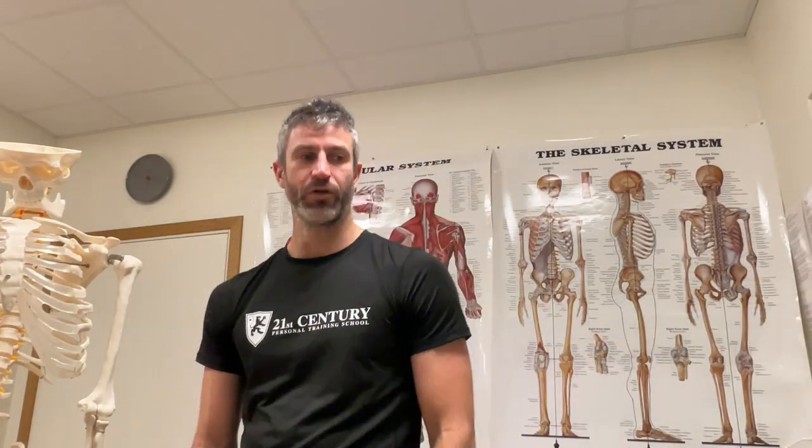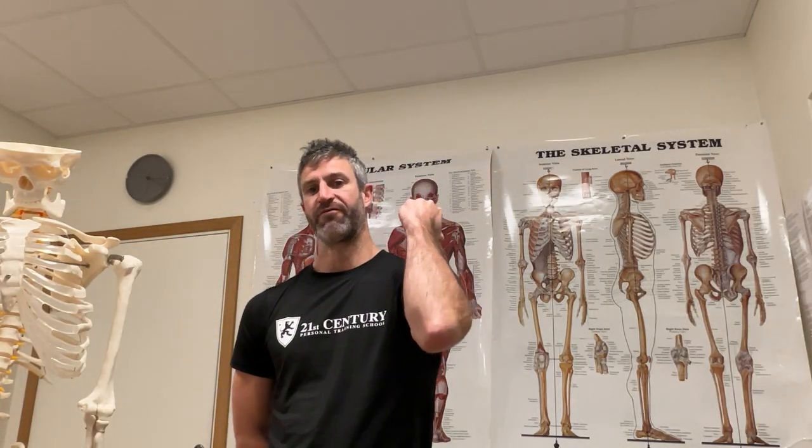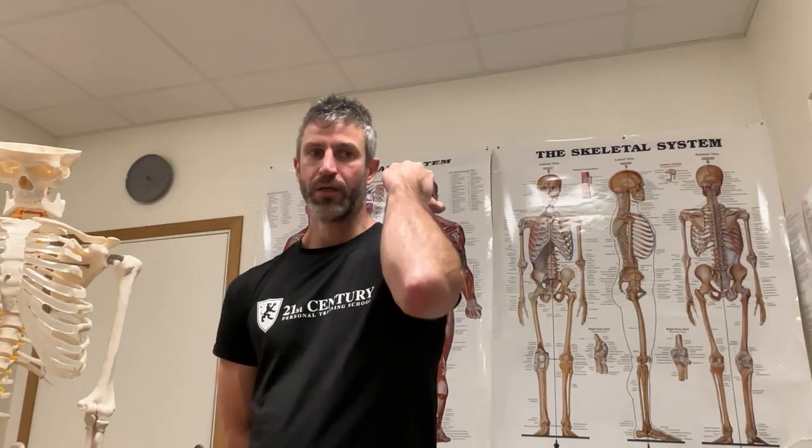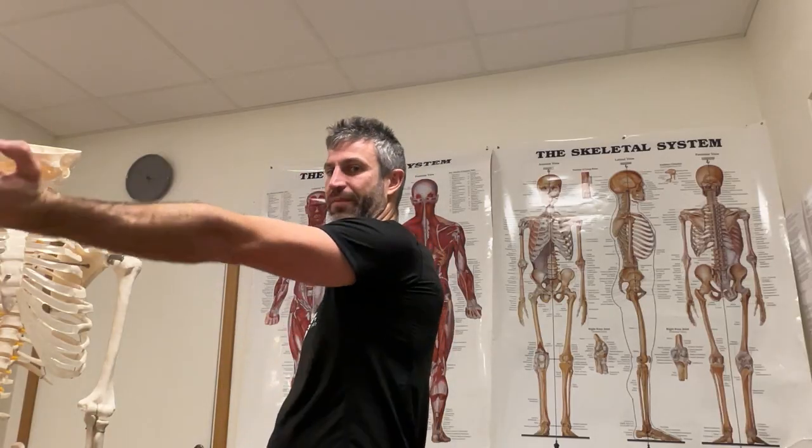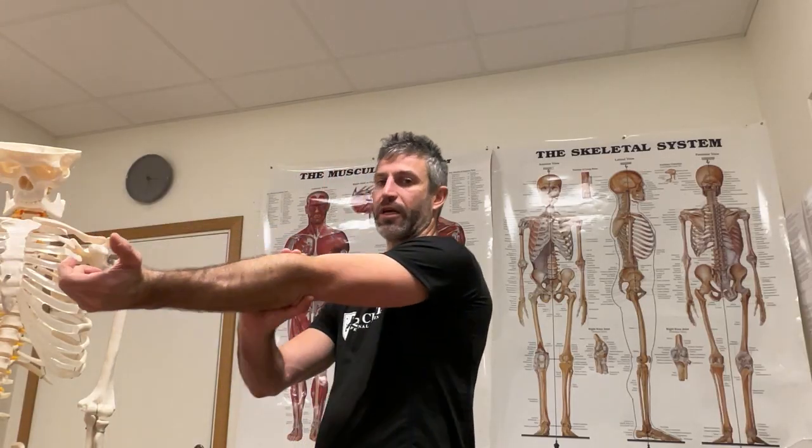The movement terms. Now we're looking at page 73, movement terms. 1, flexion, bending. I'm bending my elbow, I'm flexing my elbow. Then extension, I'm extending my elbow, so I'm stretching it out straight.